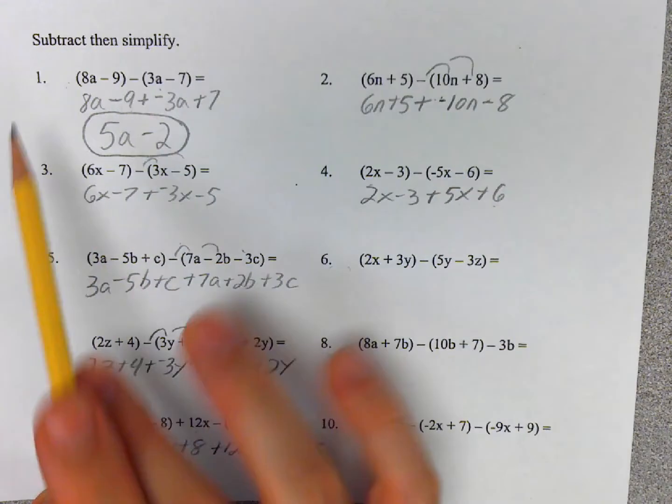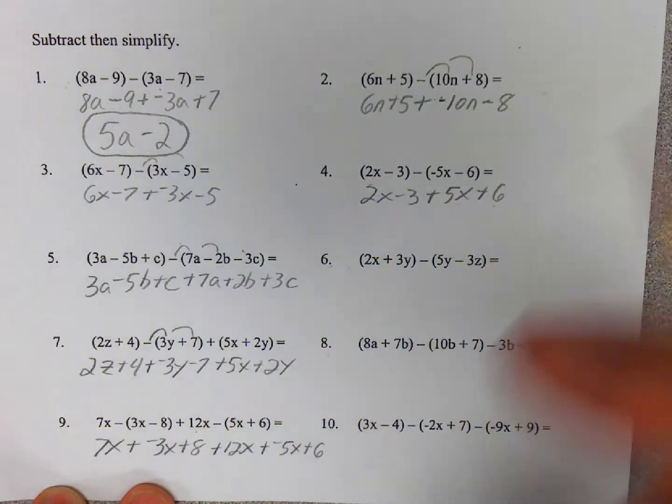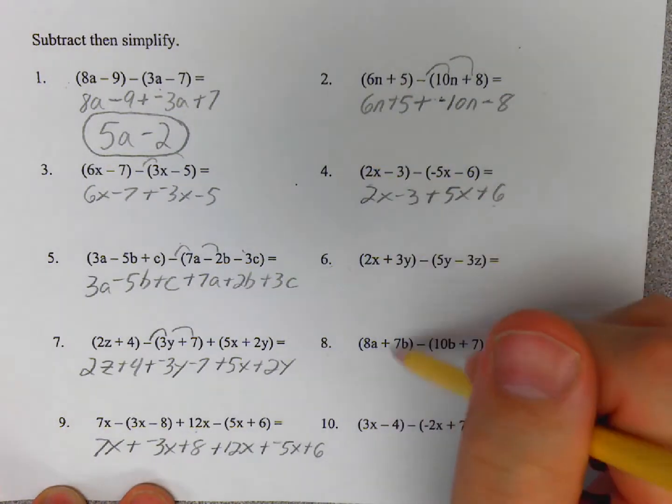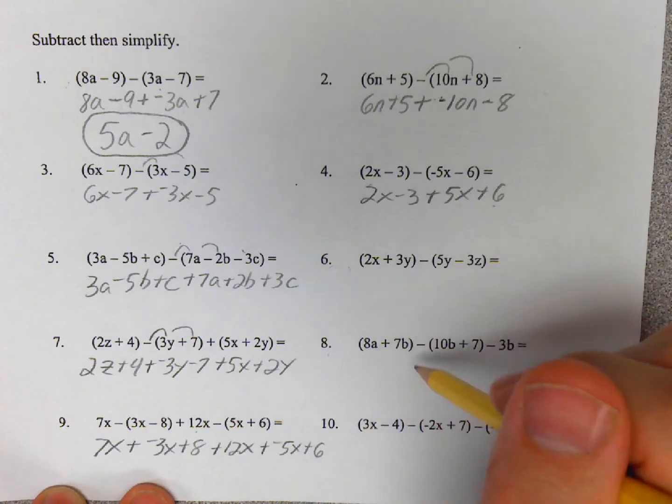I'm only going to do 1 through 9. You're going to do 2 through 10. Okay, so I set up 2 and 4, but you got to do 2 through 10. If you need help with 2 through 10, go ahead and call somebody over and we'll work with you one-on-one.